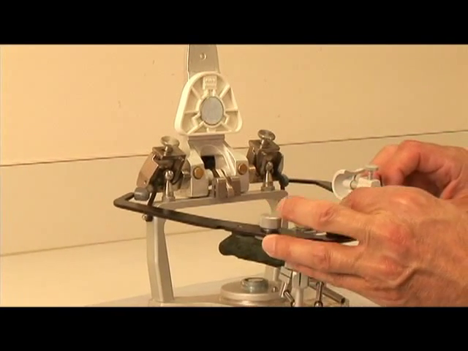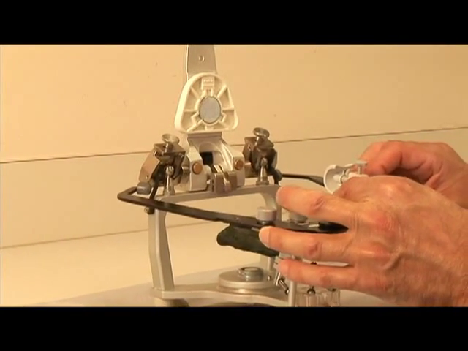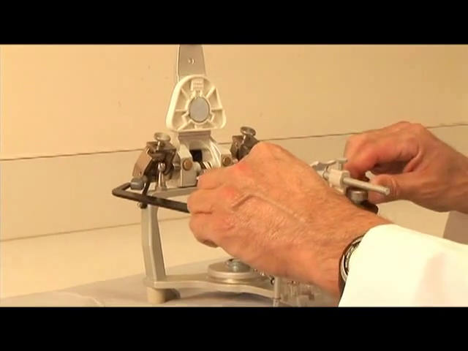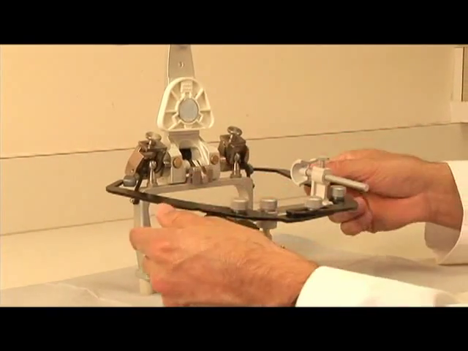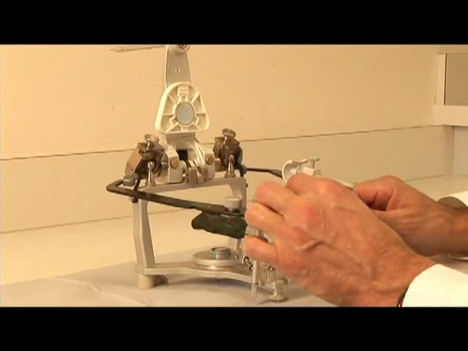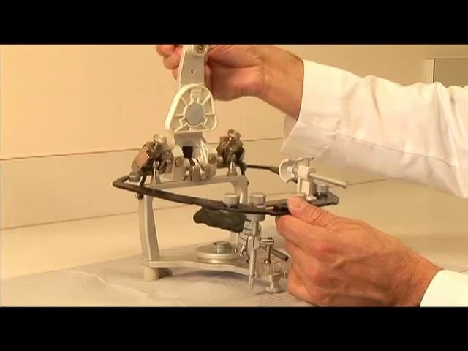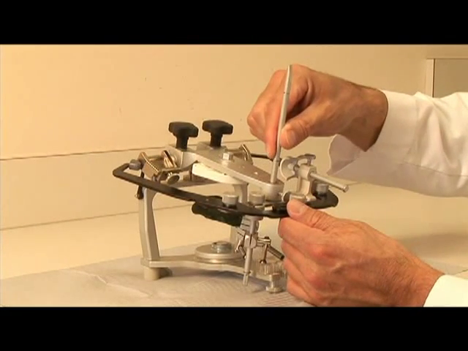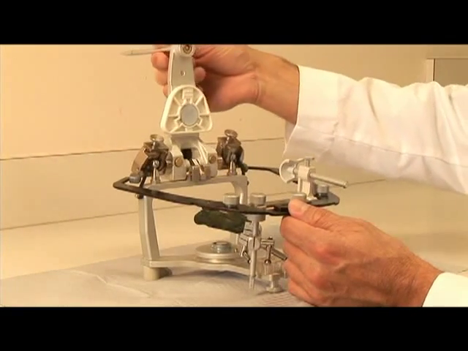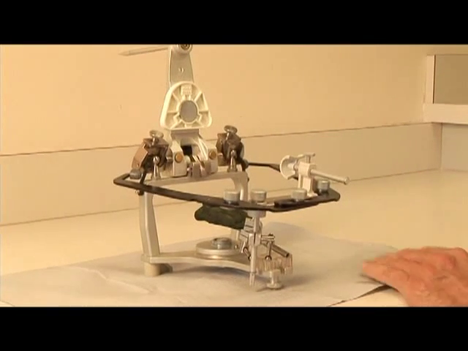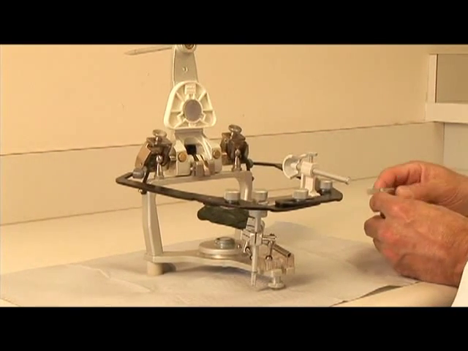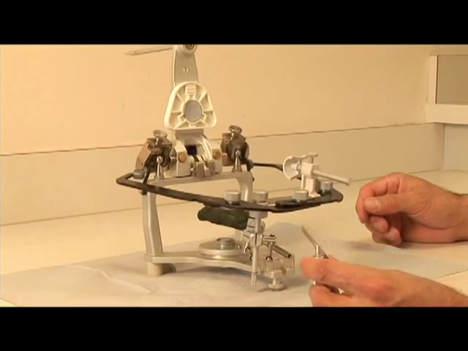the condylar element. Tighten the anterior face bow thumb screw and check to make sure that the side thumb screws are secure as well. Check to make sure that the upper member of the articulator will close down on the crossbar without any interferences. If you haven't done so already, slide the Nasion relator assembly out of the way.